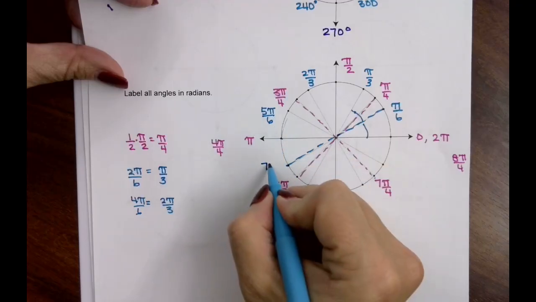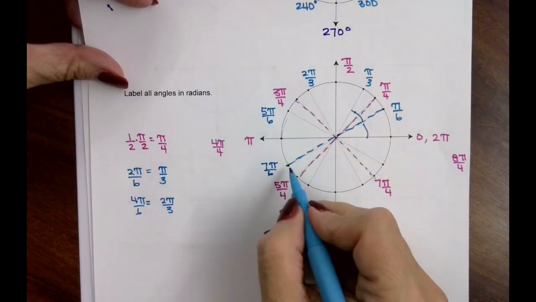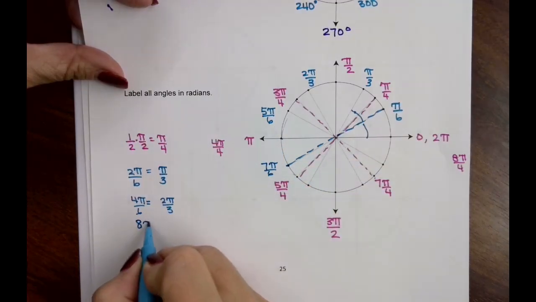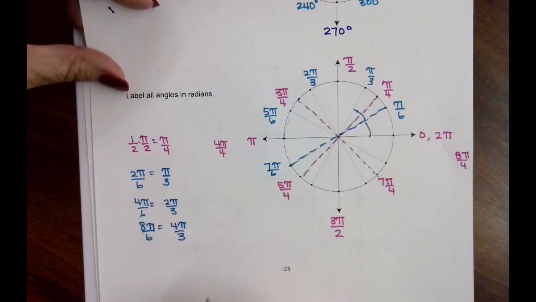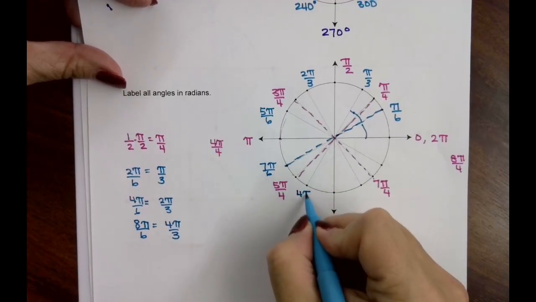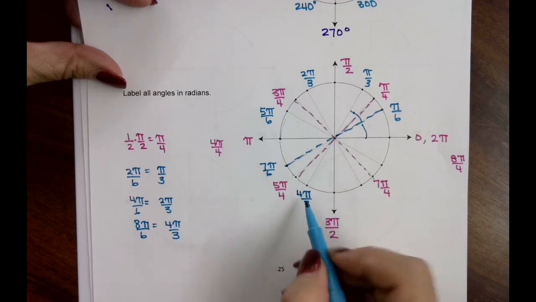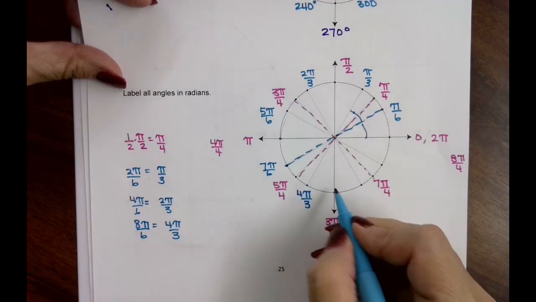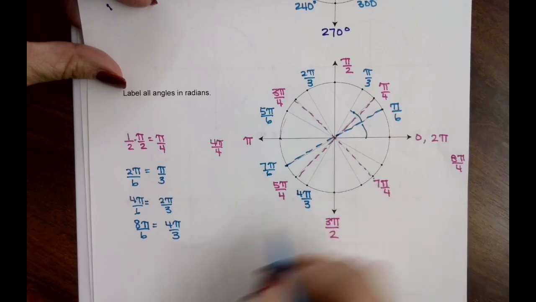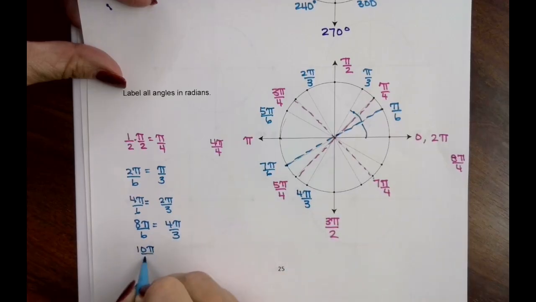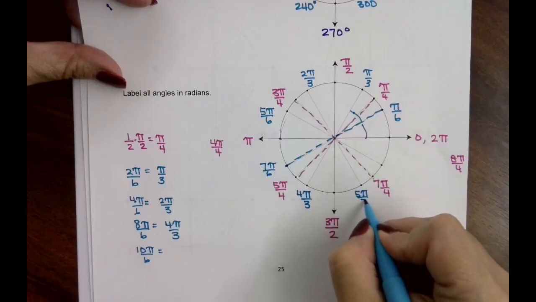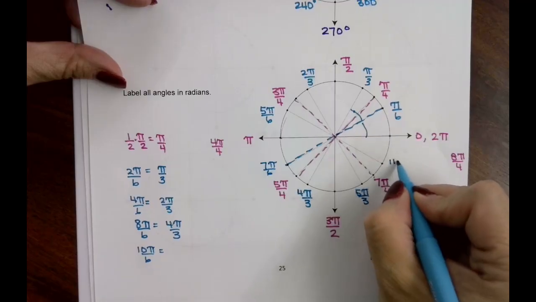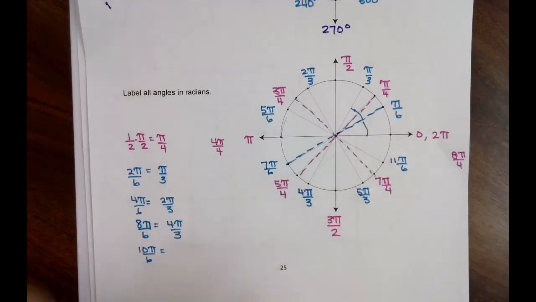This next one is 7 pi over 6. This next one is going to be 8 pi over 6, which reduces. So I would have 4 pi over 3. 9 pi over 6. If I keep going here, I would have 10 pi over 6. So this next one is going to reduce to 5 pi over 3. And then the last one is 11 pi over 6.